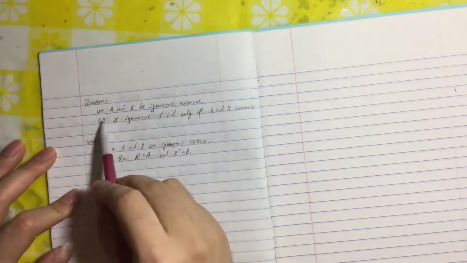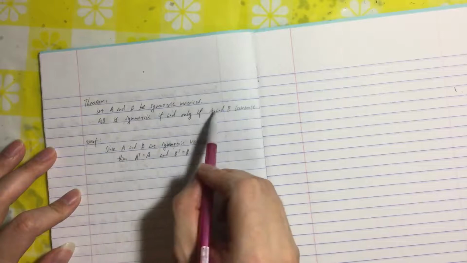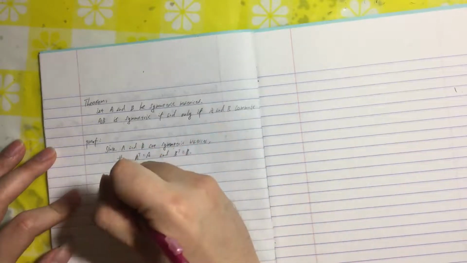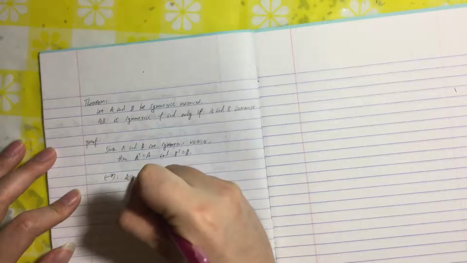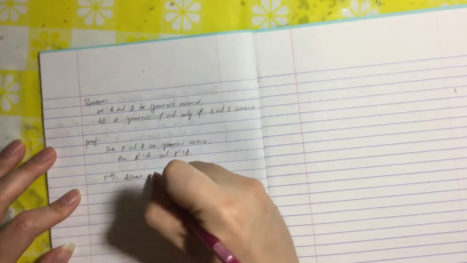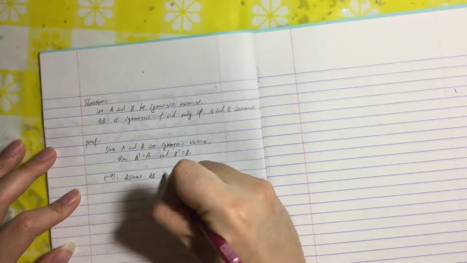Next, from left to right, we assume the product AB is symmetric and try to prove that A and B commute.